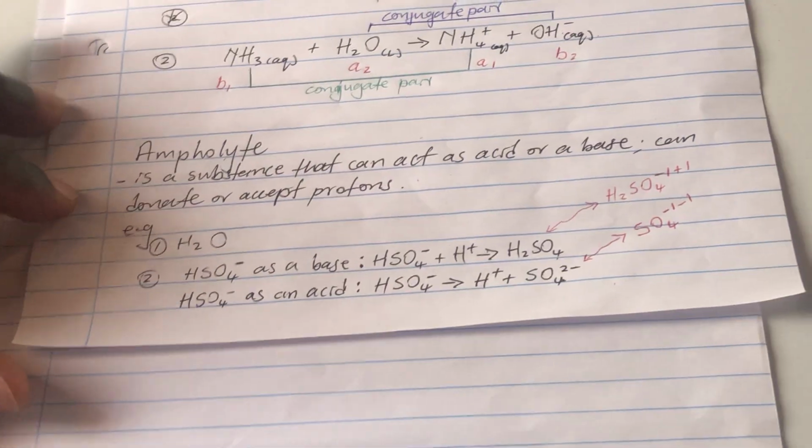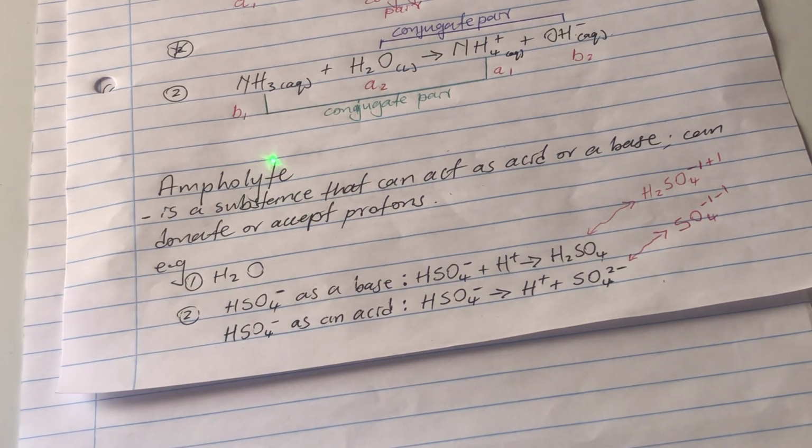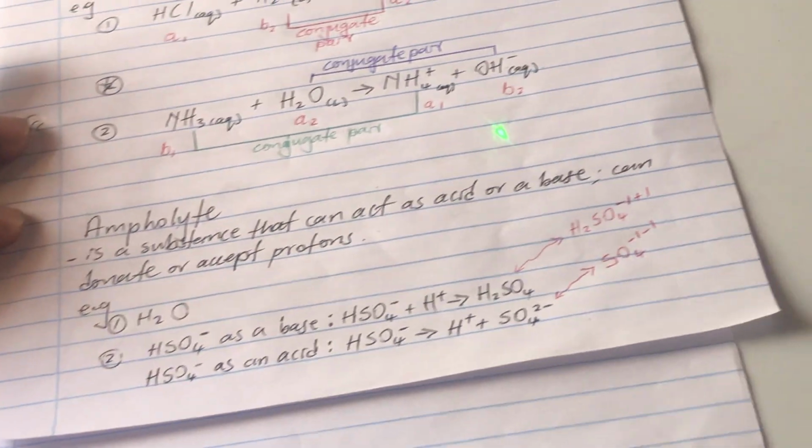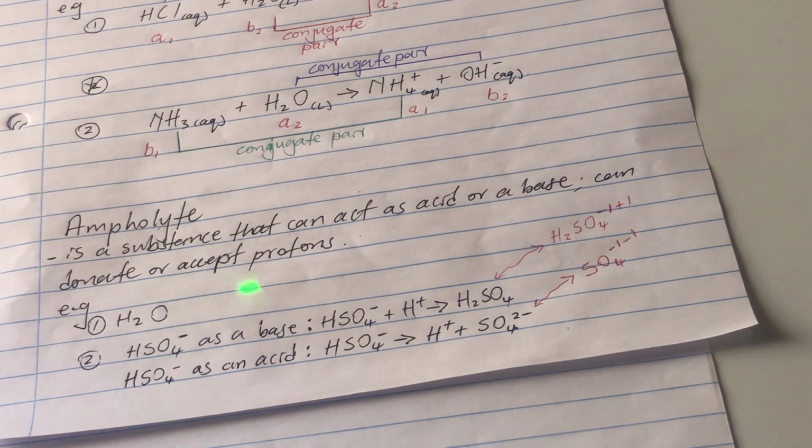Let's talk about ampholyte. What is this? It's a substance that can act as an acid or a base. It can donate or accept a proton. Let's go back to previous examples.